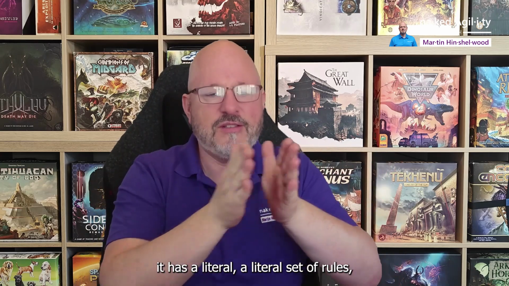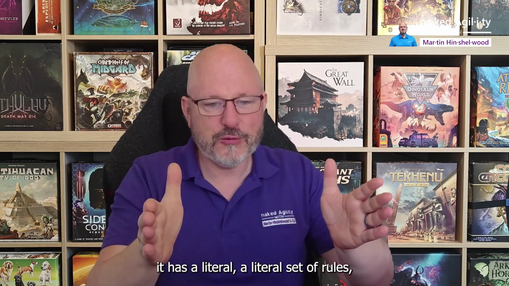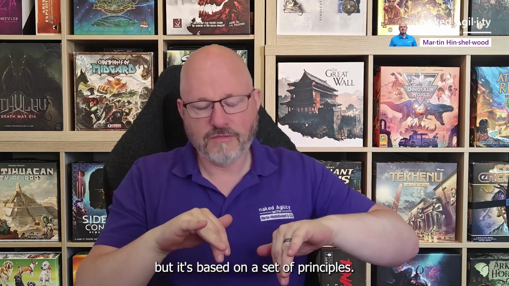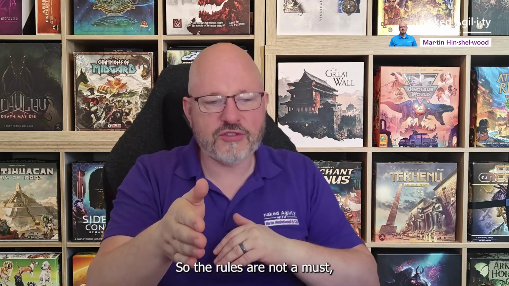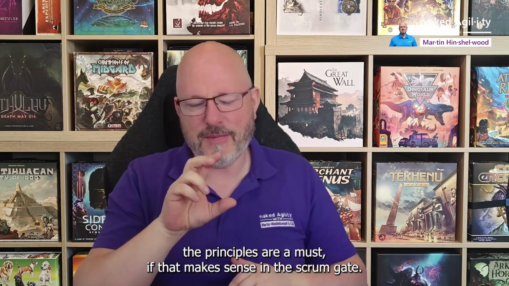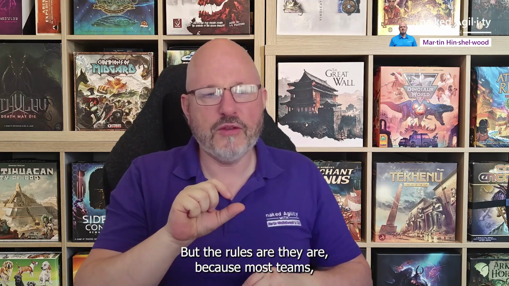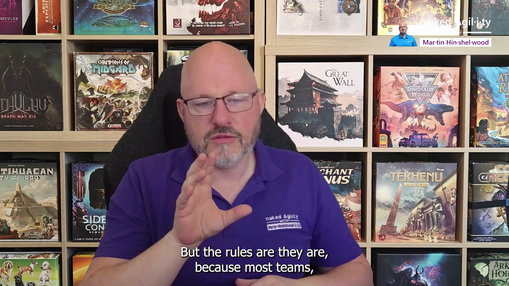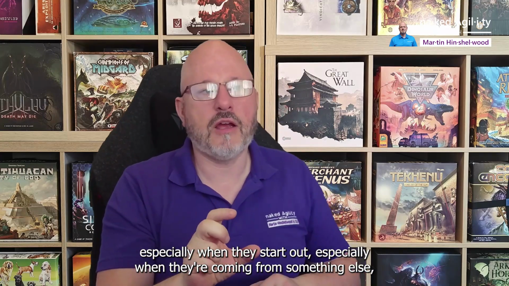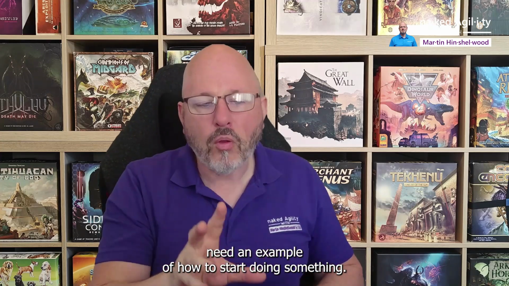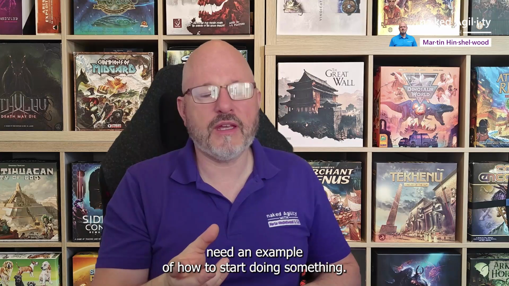If you look at the Scrum Guide, it has a literal set of rules, but it's based on a set of principles. So the rules are not a must. The principles are a must, if that makes sense, in the Scrum Guide. But the rules are there because most teams, especially when they start out, especially when they're coming from something else, need an example of how to start doing something.